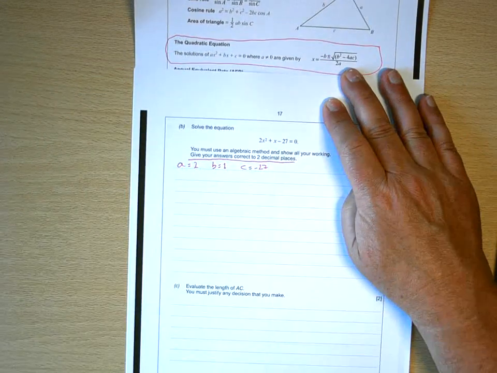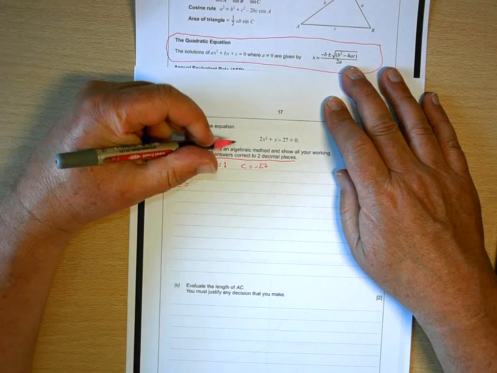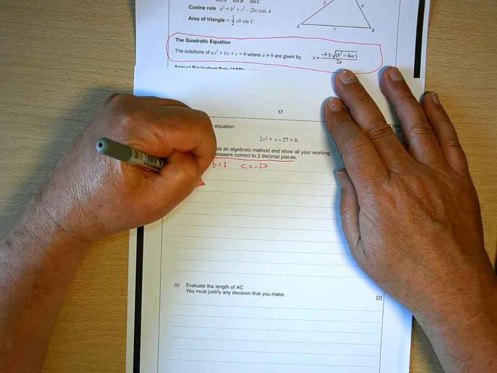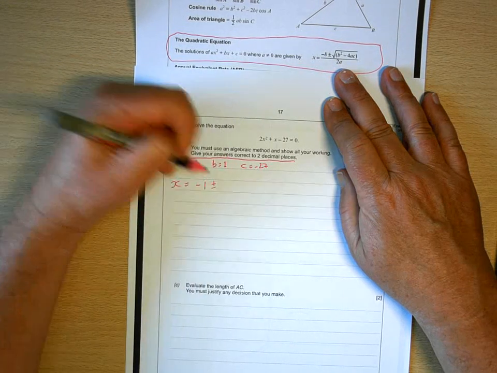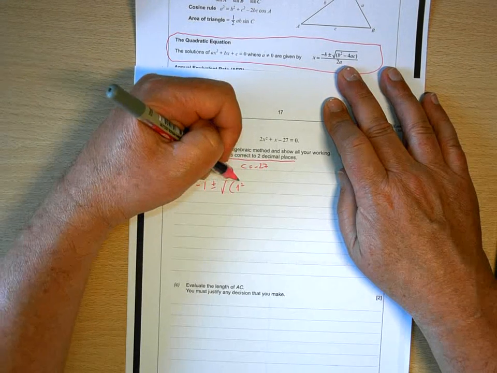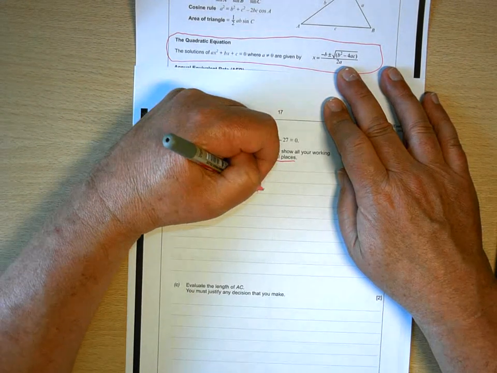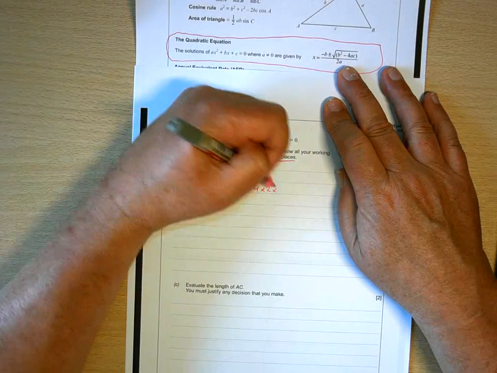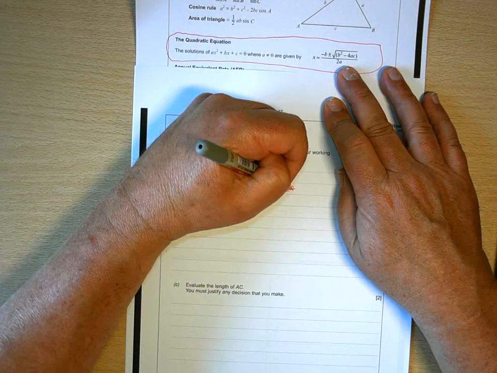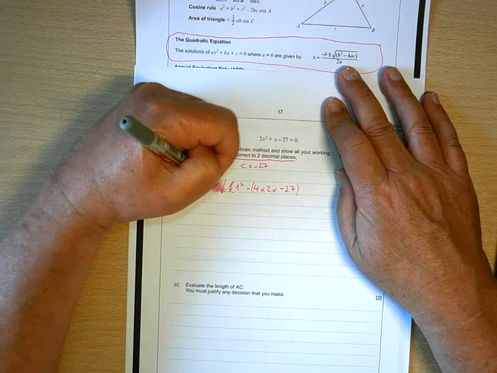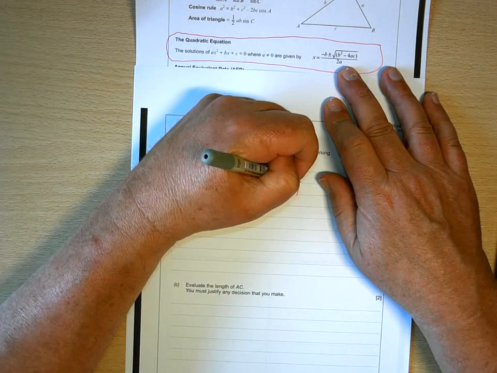X equals minus b, should be minus 1, plus or minus the square root of b squared minus 4 times a times minus 27, all over 2a.